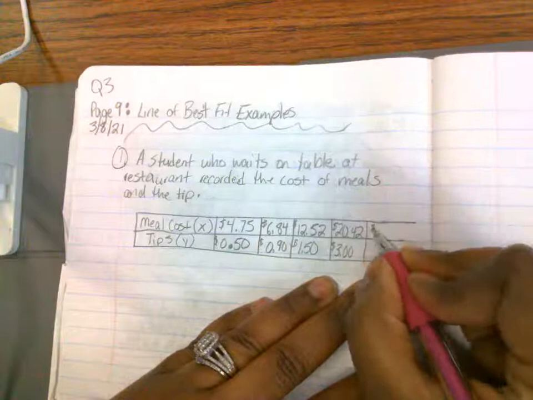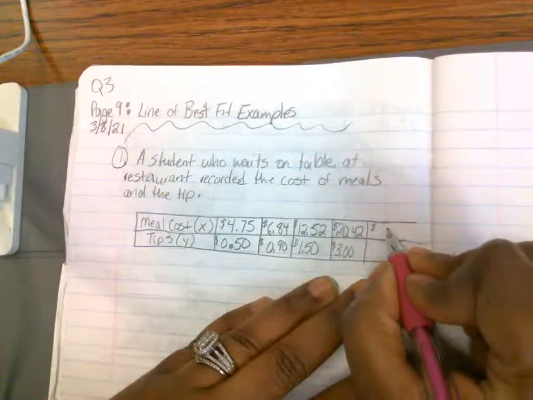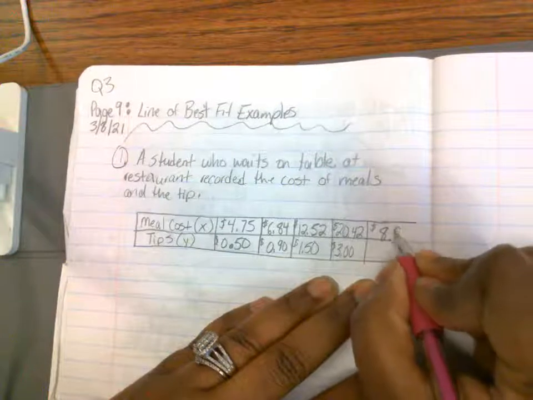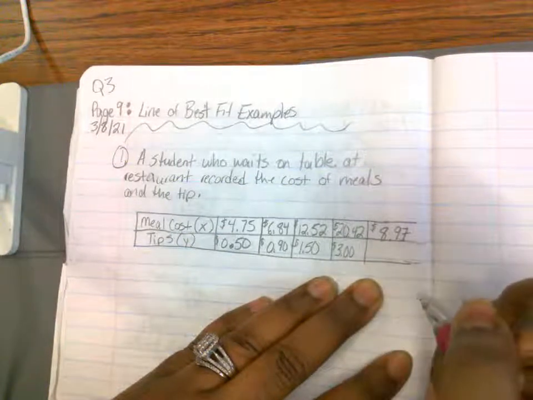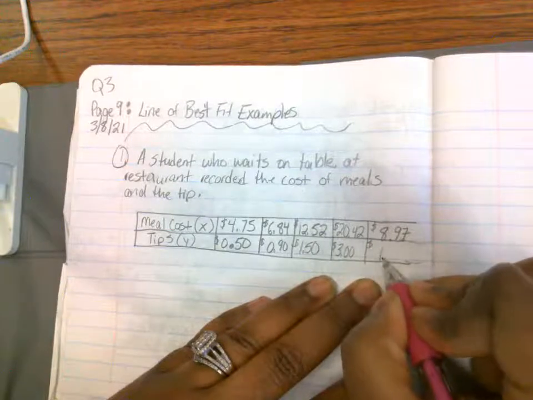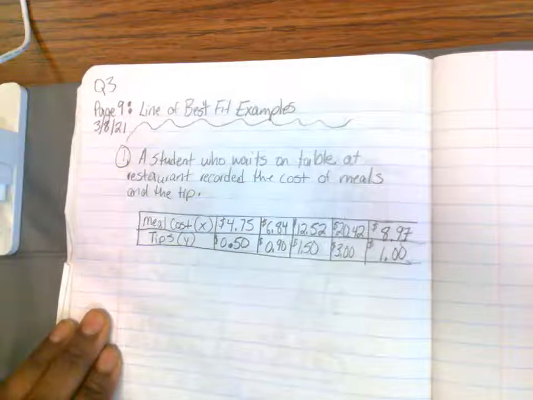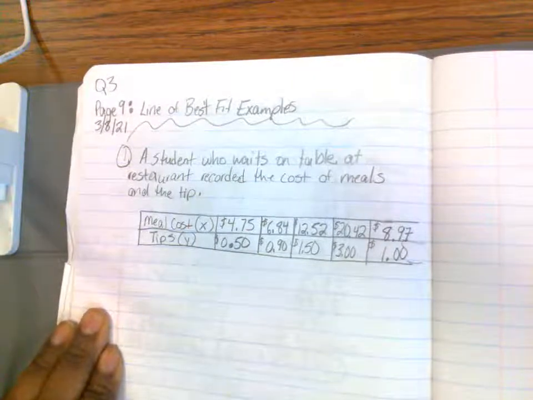The last customer's bill came up to $8.97, and they gave them a $1 tip. And I'll pause to make sure that you have this written.